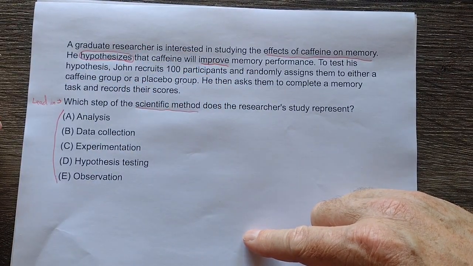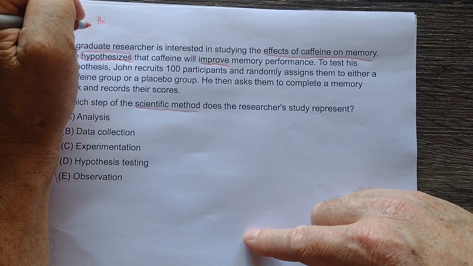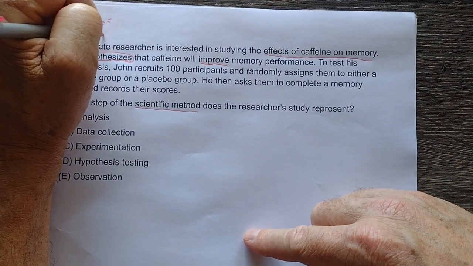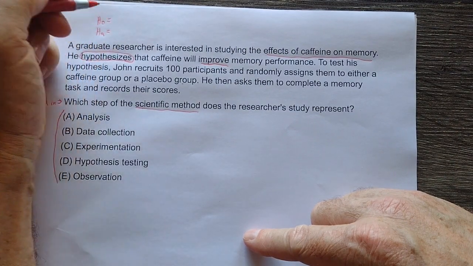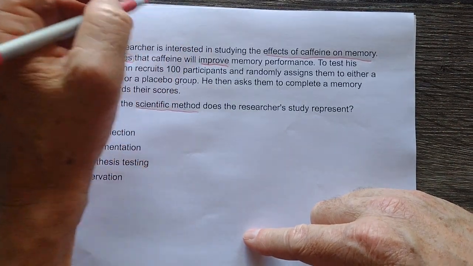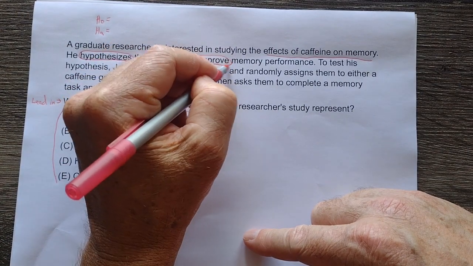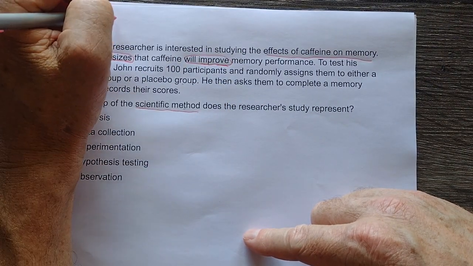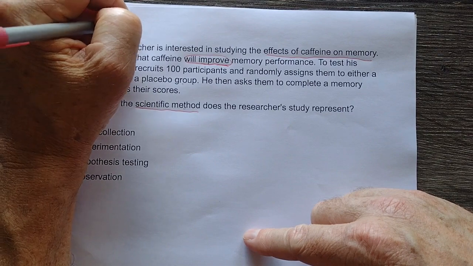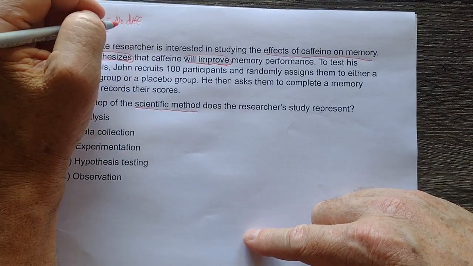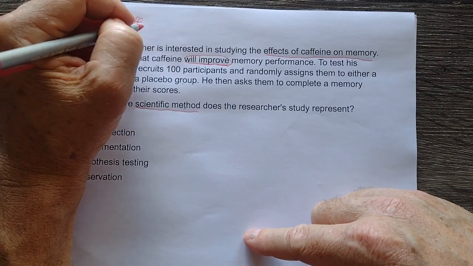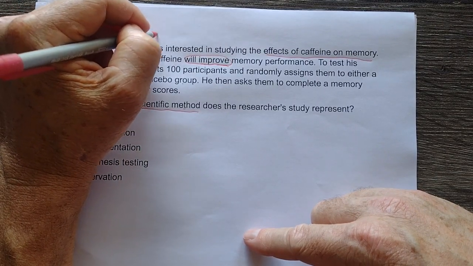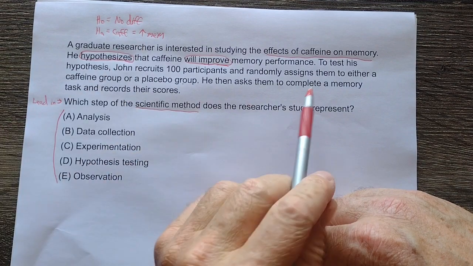So is that H naught, the null hypothesis, or is that HA? To me, that lives in HA, because we make an assumption that it will improve, right? H naught would be that there is no difference. And HA is that caffeine equals increased memory. So he's talking about HA here.